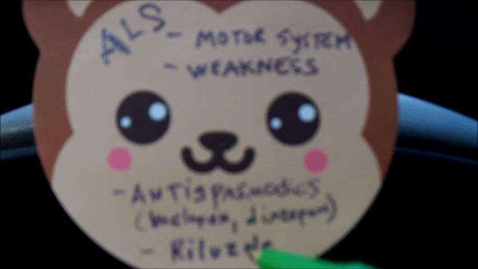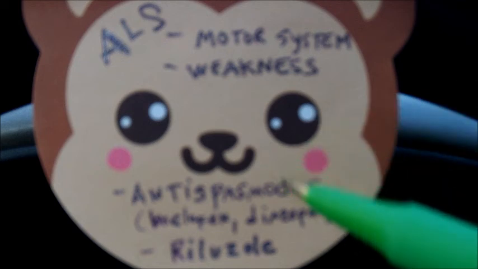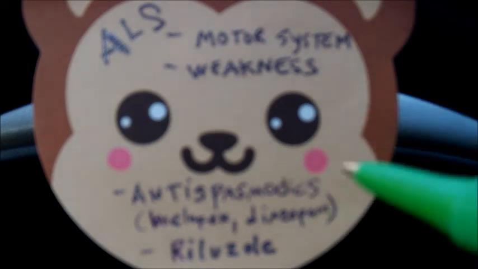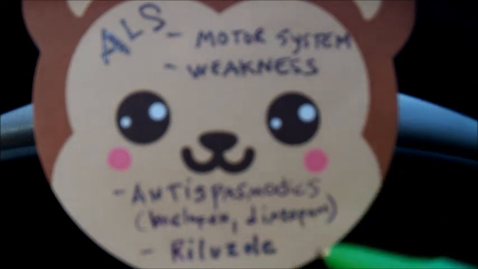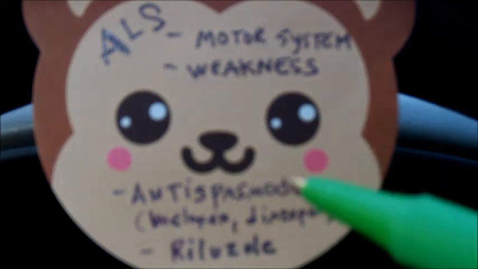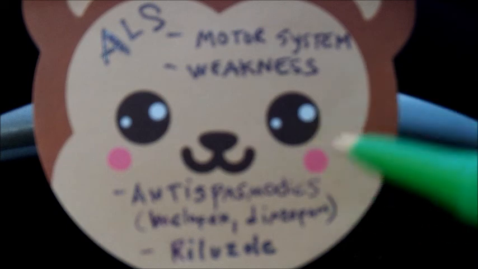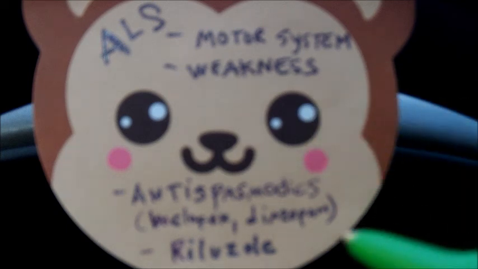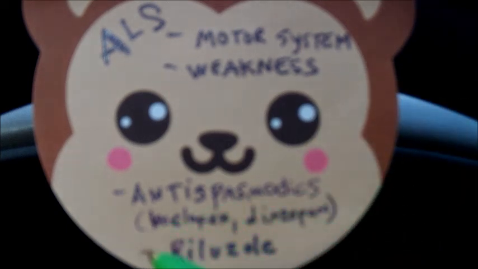Now, as we all know, with baclofen, it acts on the central nervous system, or the CNS, and it helps with the tightness of the muscles and the spasms, right? Therefore, that's the reason why it's called antispasmodics. Very similar with diazepam. Now, a third very important one is riluzole.